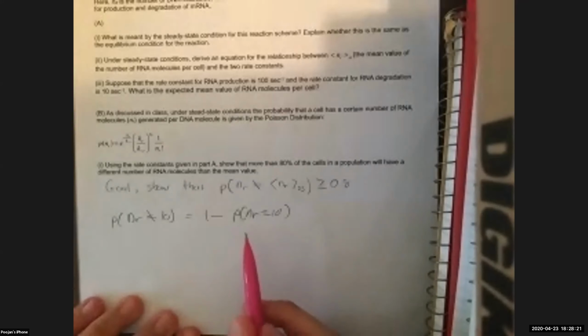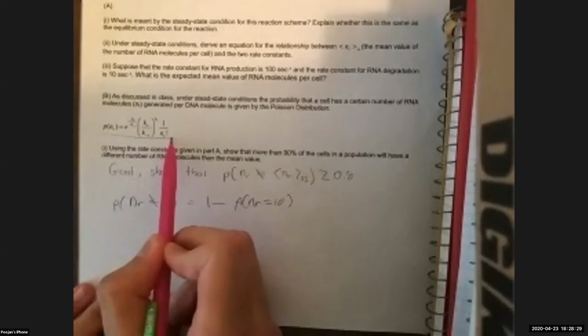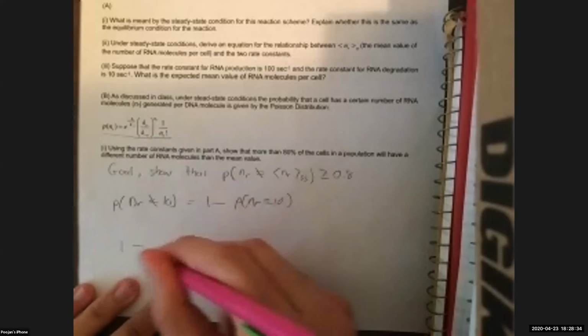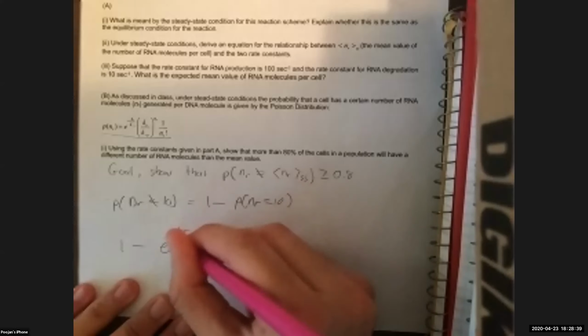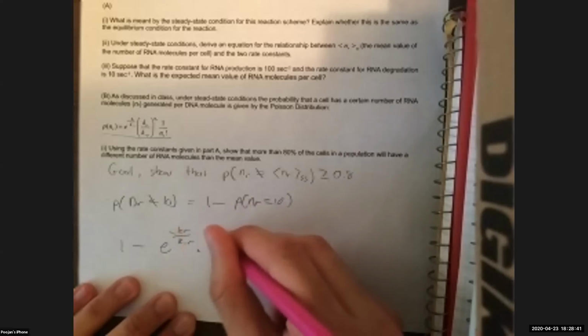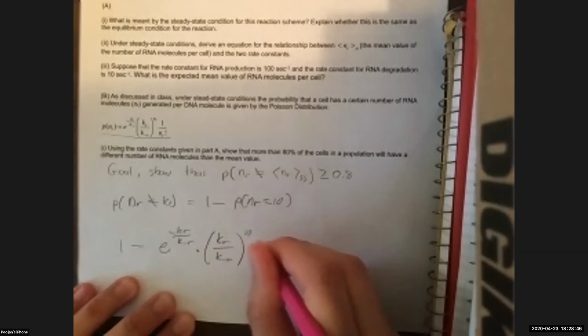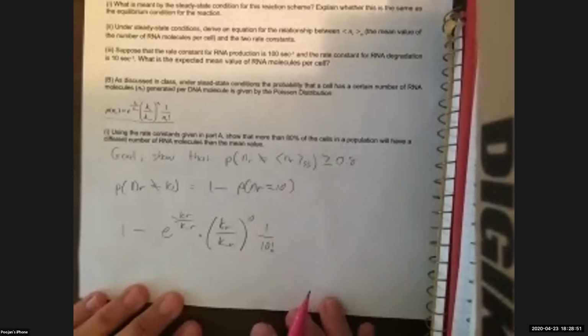So if you solve this expression, 1 minus the probability of having exactly 10, you will get your answer. And you're given the Poisson distribution right here as we derived in class. So just to make that explicit, the expression that you want to solve is this. And because it's mentioned that you want to use the same rates that were mentioned in part A, you can plug in KR and K minus R into that expression.